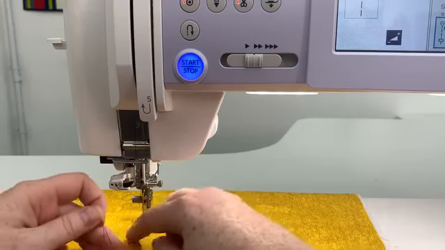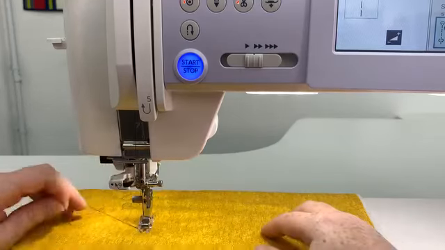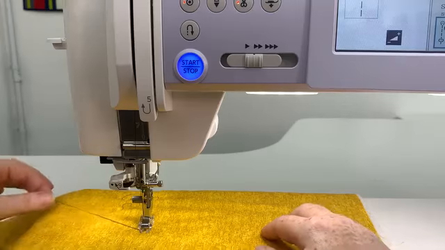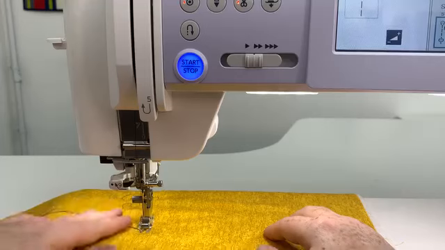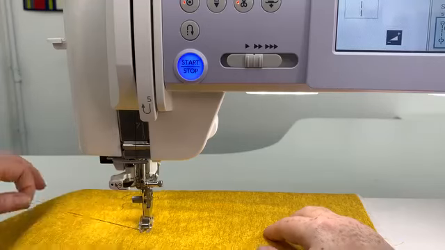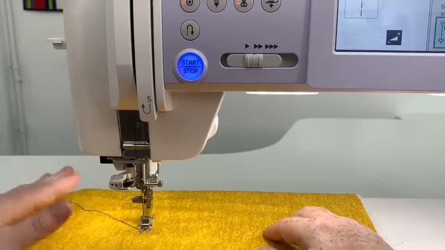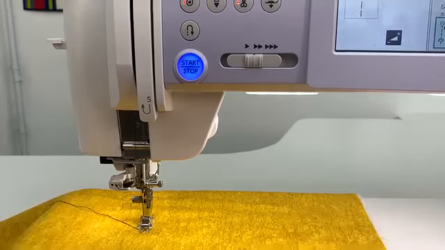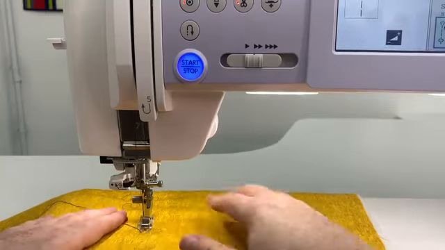And then we're going to take both of these threads and swipe those underneath the foot. And that's why I like to use the open toe free motion foot, because it's easy to get those threads out of the way. So now I like to put them in the back corner of my project, kind of just stick them in the back, get them out of the way, and then I can start quilting.